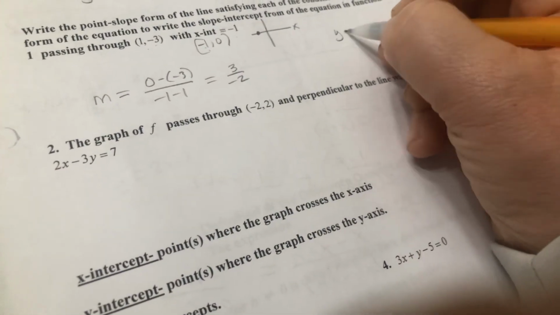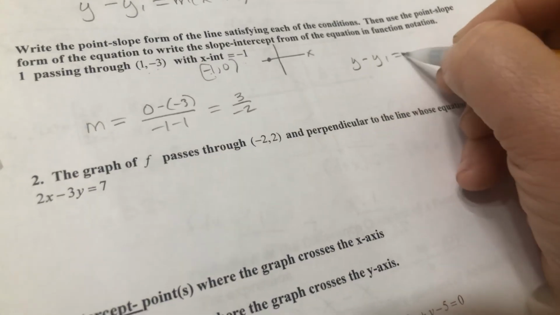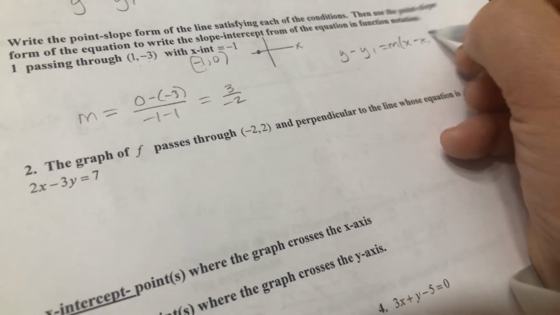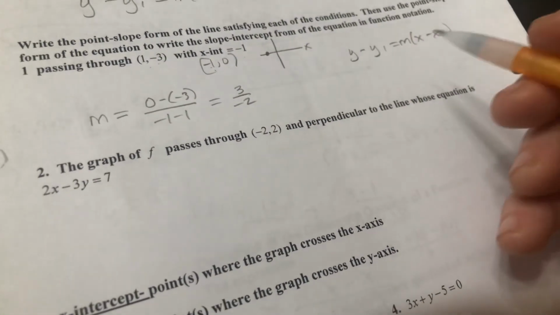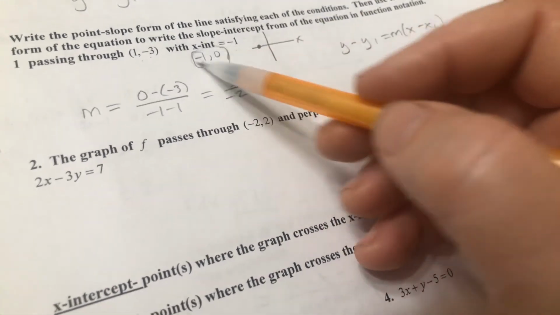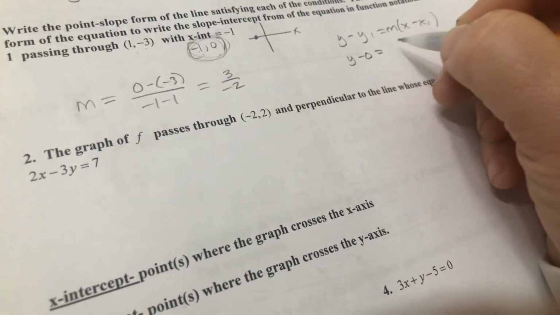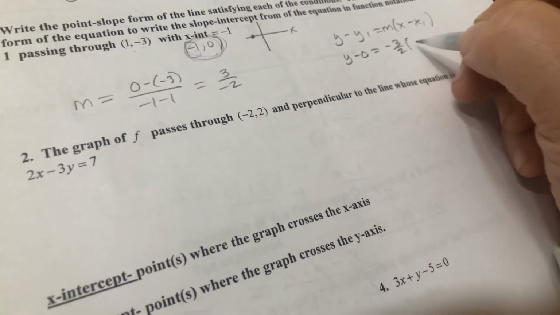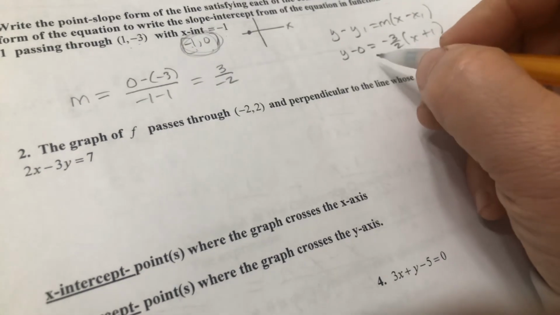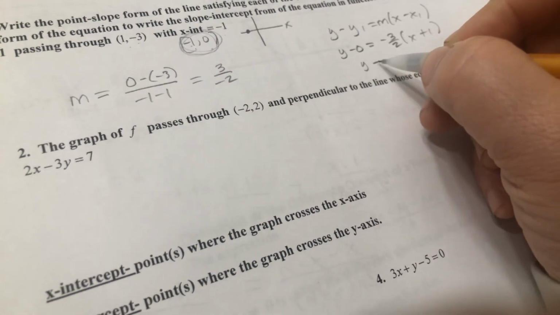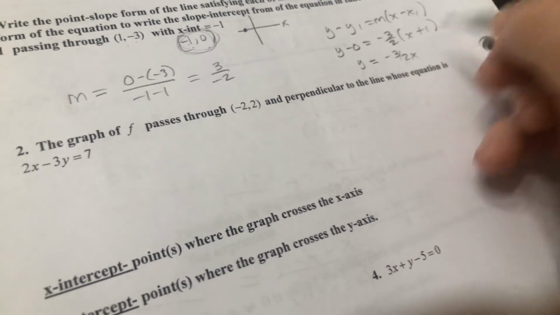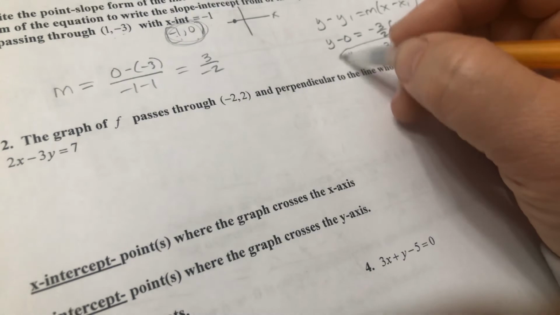And then once we do that, we can use point slope form. So it doesn't matter which point you use. I'm going to use the point with the 0 in it. So y minus 0 equals -3/2 times x plus 1. And so that gives me y equals -3/2 x minus 3/2.